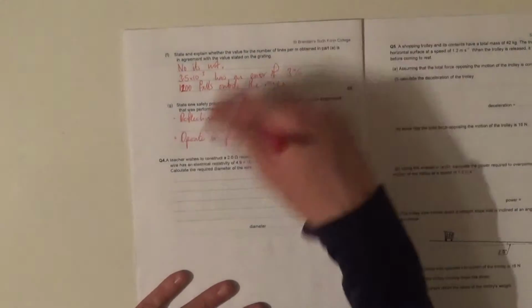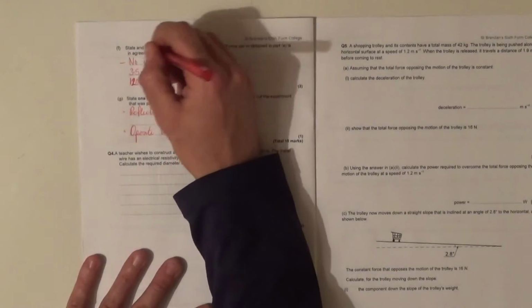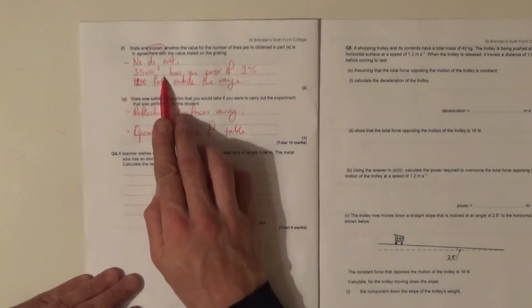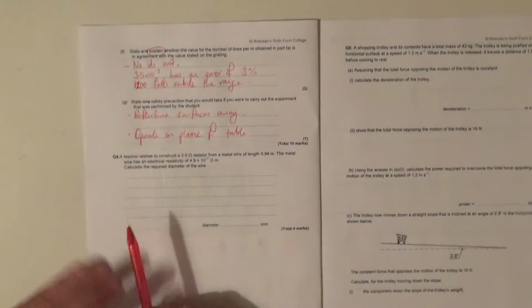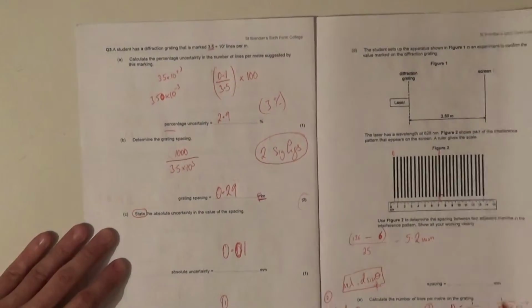Next, explain. Once you've done this, of course, look at that word there, explain. So we know that the lines it says on the packet is 3.5 times 10 to the 3.